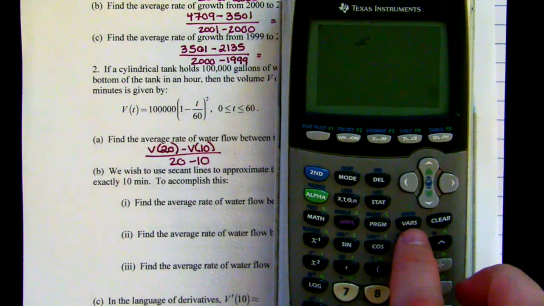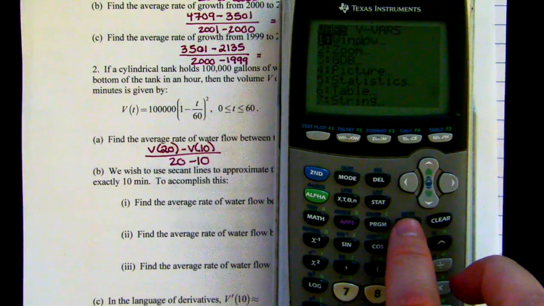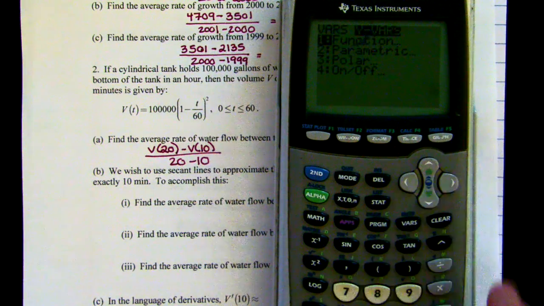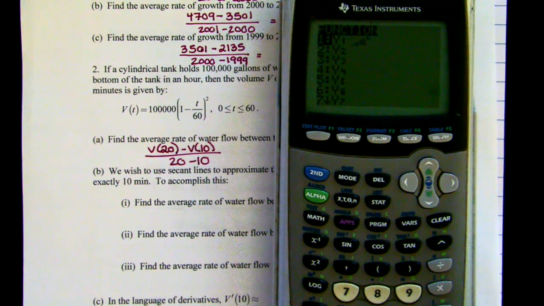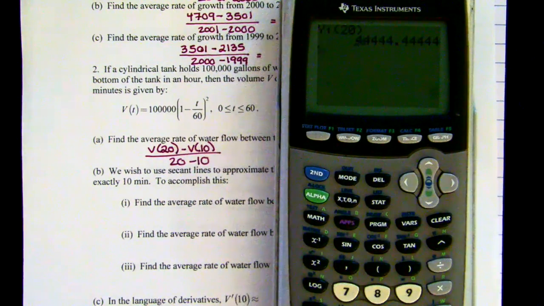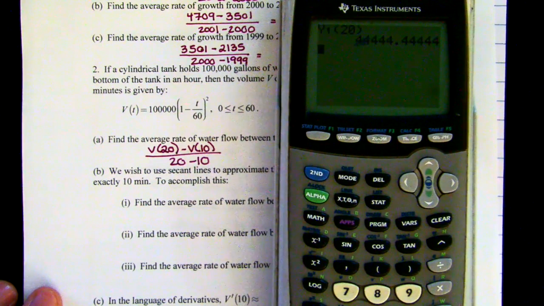But then, if you push the variables button, vars, over here next to clear, go over to y variables, select function, because right now we're in function mode on the calculator rather than parametric or polar mode, and select y1. If I type in y1, parenthesis, 20, close the parentheses, the calculator will evaluate y1 at x equals 20. The calculator really just figured out v of 20 for us.